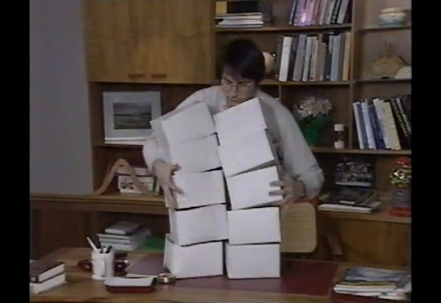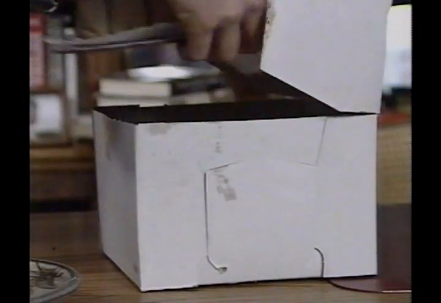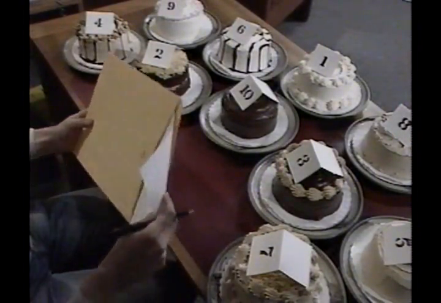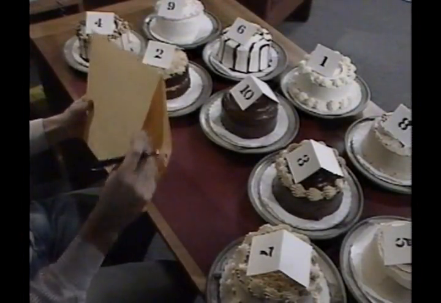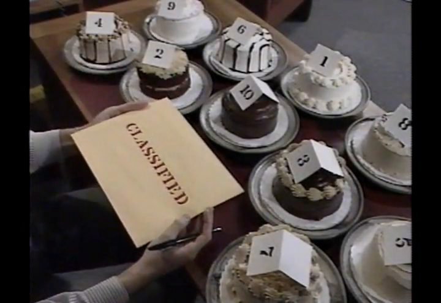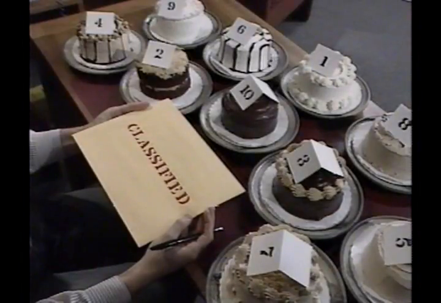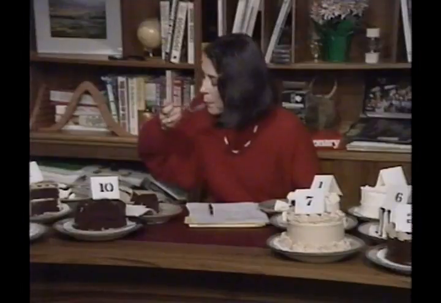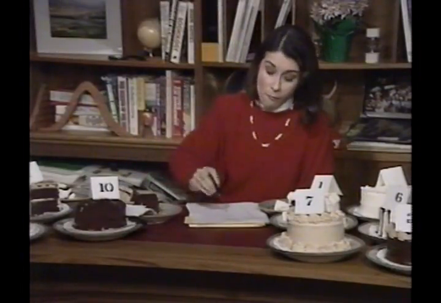To test this, I asked a friend to buy me 10 chocolate cakes of equal size. He gave each cake a number, noted its price, and then sealed up the classified information. Then came the fun part. I tasted each one and gave it a rating from 1 to 10, with 1 being inedible and 10 being out of this world.